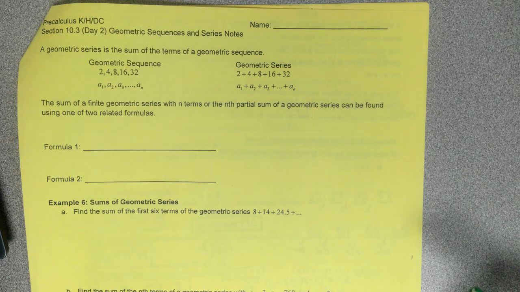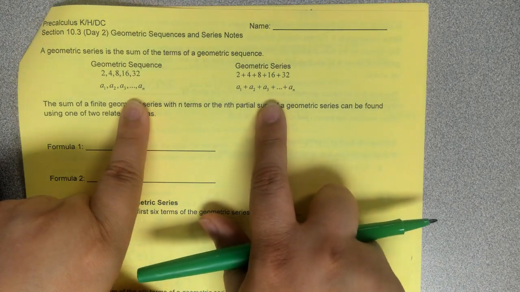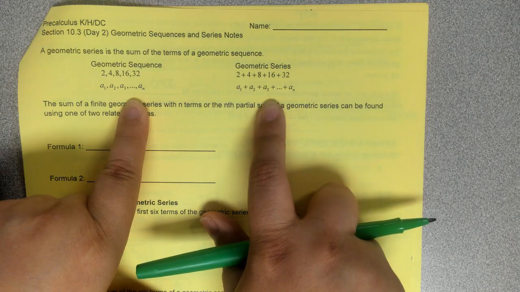She's so nosy. Okay, is it always this class? Was it this class last time? She's so nosy. All right. It's because I'm saying series and she thinks I'm talking to her.